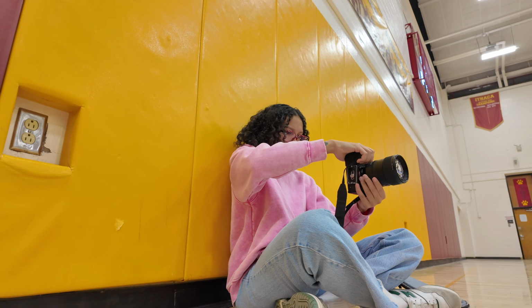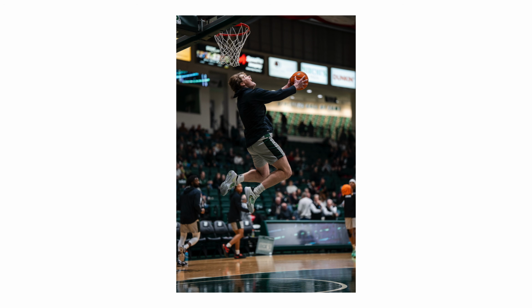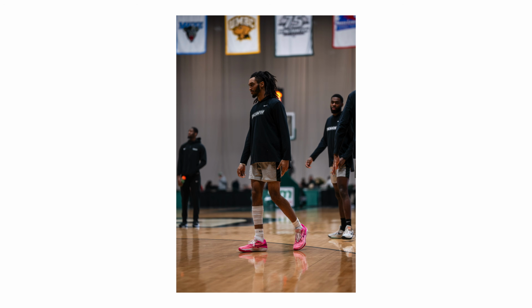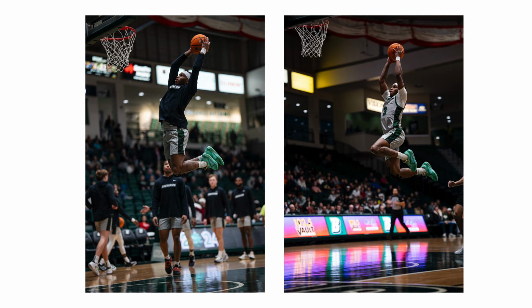During warm-ups, you can play around with your settings, finding the right balance between aperture, ISO, and shutter speed. Warm-ups are also great for scouting the players and getting a feel for how they play or how they interact with others. Here's a photo I took during warm-ups, and here's a photo I took during the game. Wow! As you can see, they are very much related to each other.